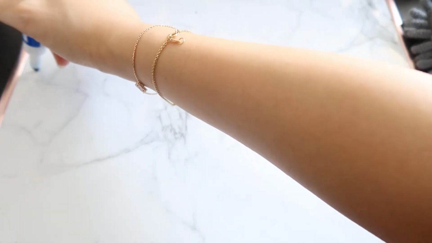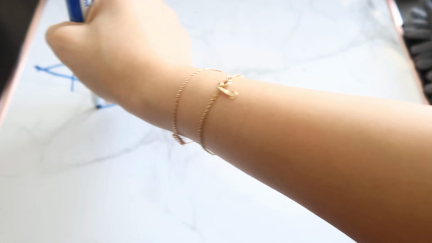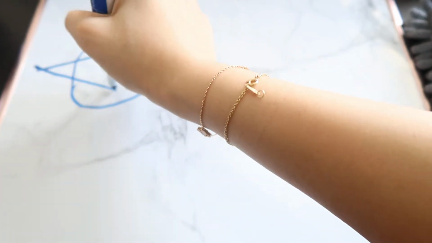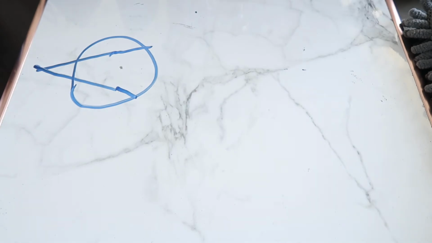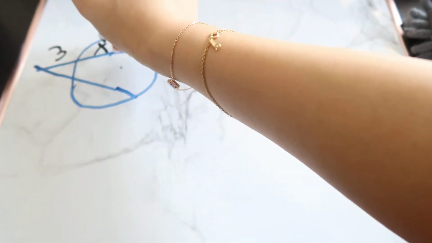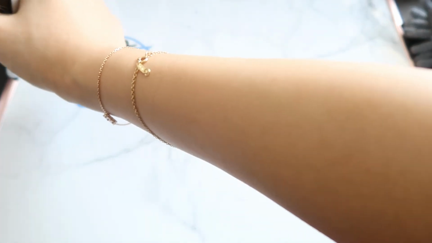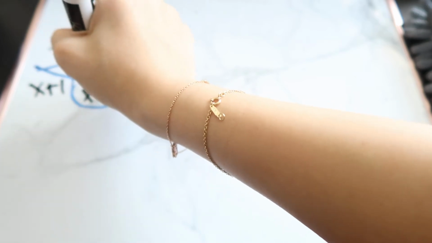Okay, let's do something that's like hard. Alright, so here we have the problem. You have the circle. My drawing isn't the best. And then the number goes, the top is 3, this is x plus 2, and then the bottom part, this is x plus 1, this is x minus 1.